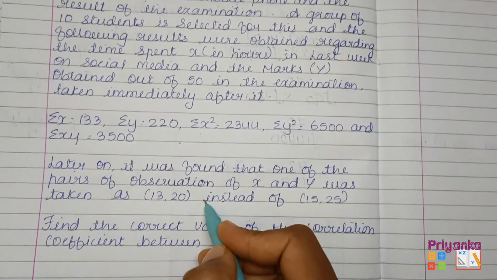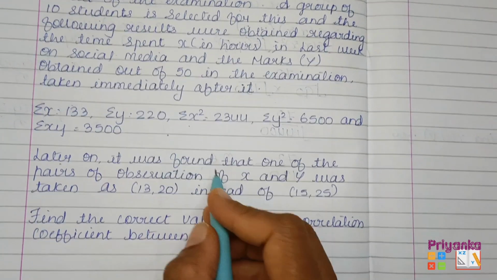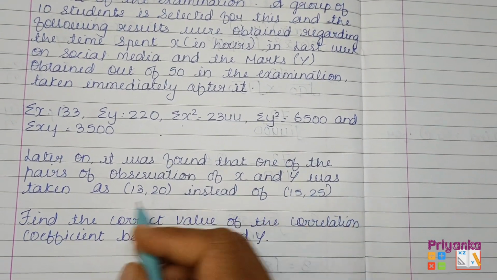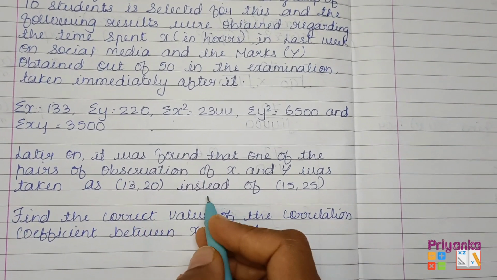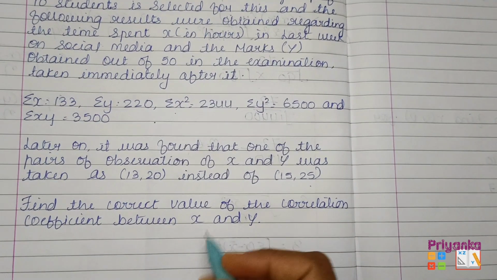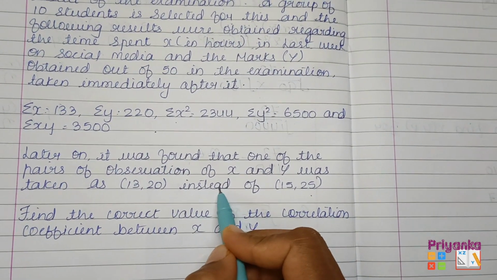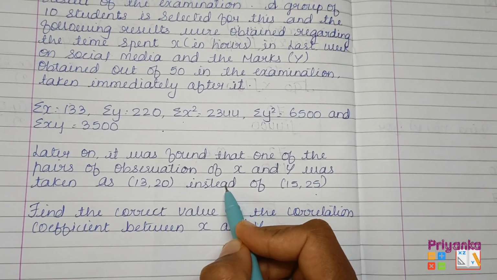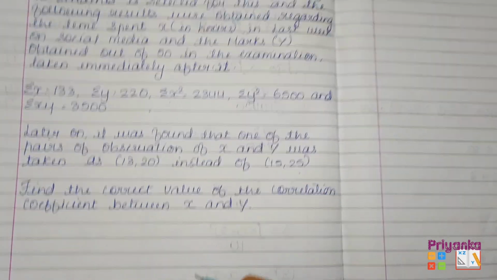After giving the information, it has been shown that later on it was found that one of the pairs of observations of X and Y was taken as 13, 20 instead of 15, 25. Find the correct value of the correlation coefficient. This is one of the similar questions which we have solved in rank correlation, question number 8 from exercise 2.3. Same thing we are going to solve.